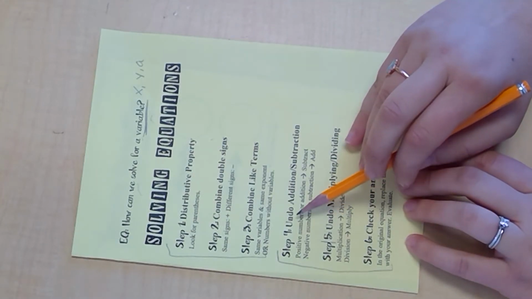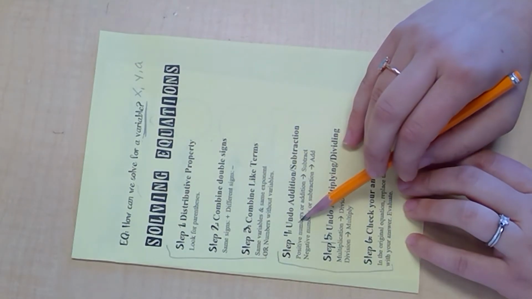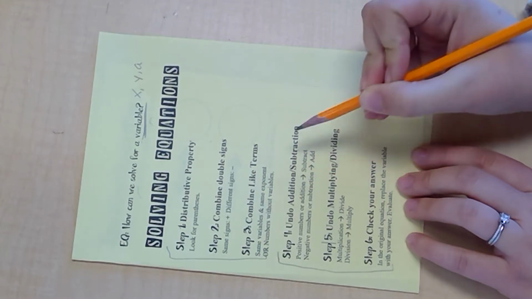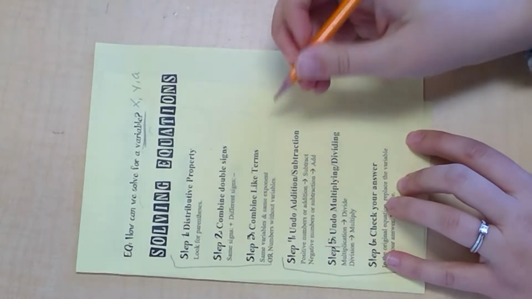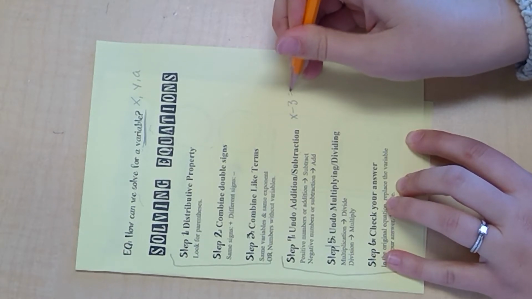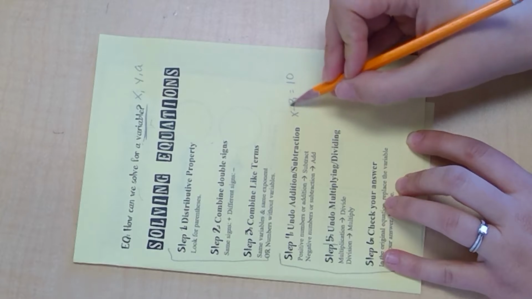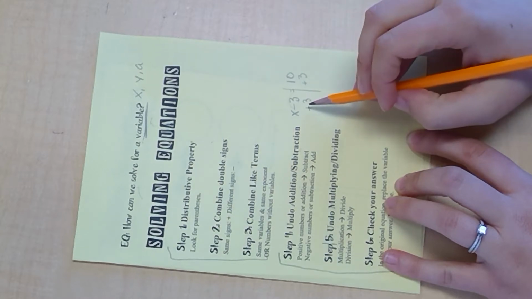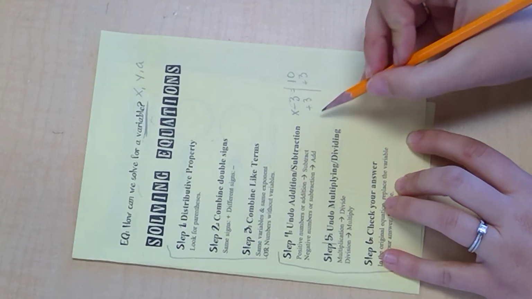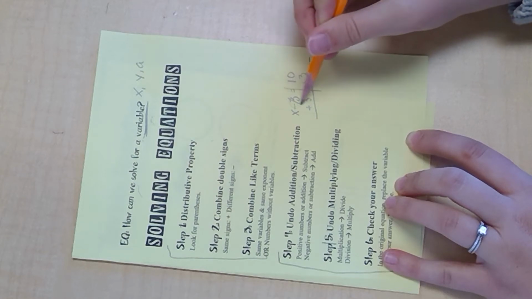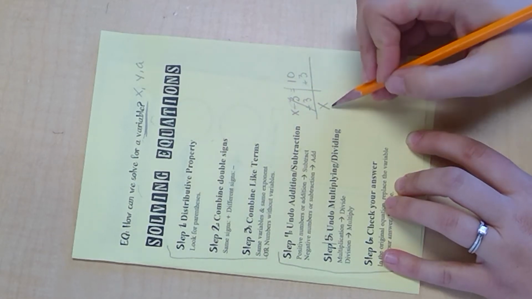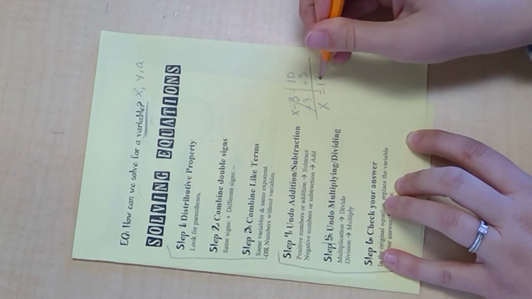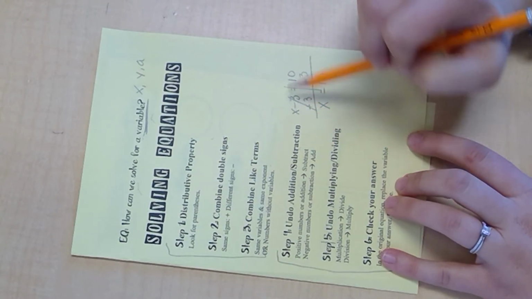So step 4, or the step 1 that we're starting with today, would be to undo any addition or subtraction. So remember, the opposite of addition is subtraction. The opposite of subtraction is addition. If I have x minus 3 equals 10, well, to undo this subtraction right here, I actually have to do addition on both sides. Remember, whatever we do on one side of the equal sign, we must do on the other side. Negative 3 plus 3 cancels out to 0. So now I have my variable all by itself. I know what x will equal. X will equal 10 plus 3, which is 13. So first step is we undo any adding or subtracting.